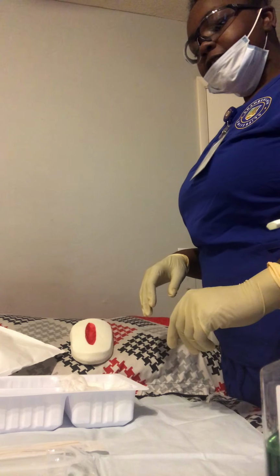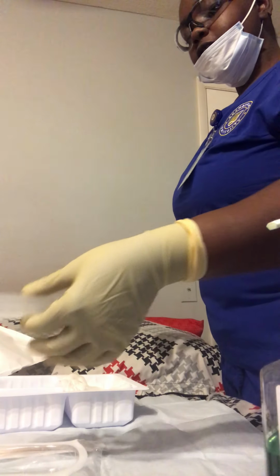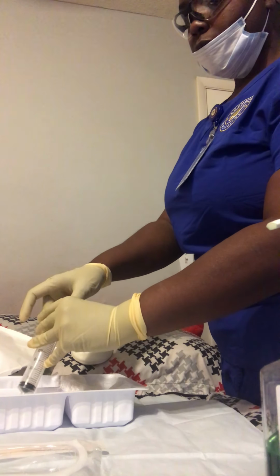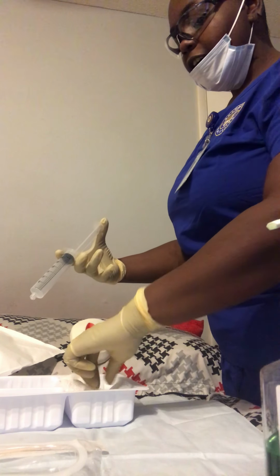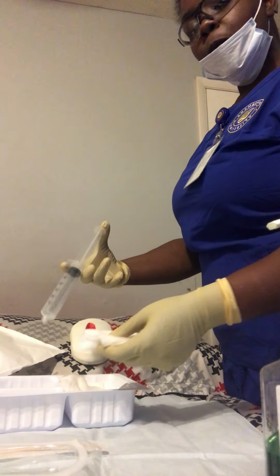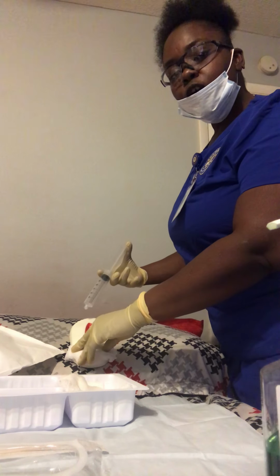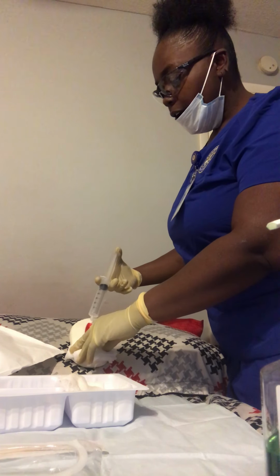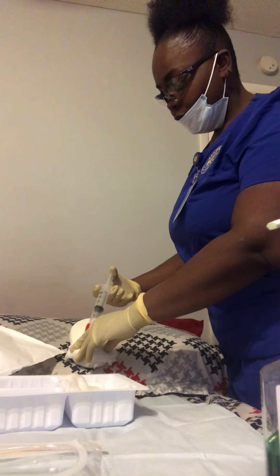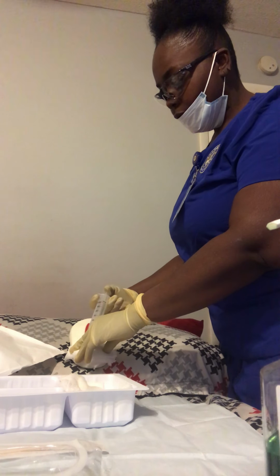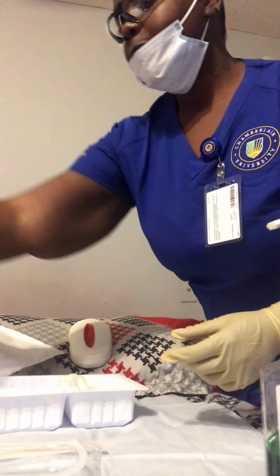Okay, so next I'm going to take a 35 to 60 milliliter syringe and draw up sterile solution to clean the wound. I'm going to take a gauze and place it under the wound while I'm irrigating it. You want to irrigate the wound from top to bottom, and you will continue irrigation until you receive clear fluid. Okay, we're going to dispose of that in the appropriate receptacle.